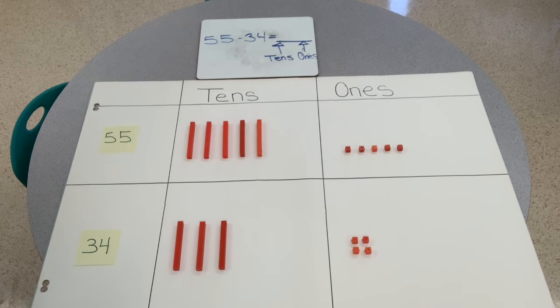Okay, boys and girls, today we are going to do subtraction with our 10 and our 1 blocks. So we're going to do some really big numbers here again, but this is just going to help us to be able to understand how to subtract big numbers and what it looks like.